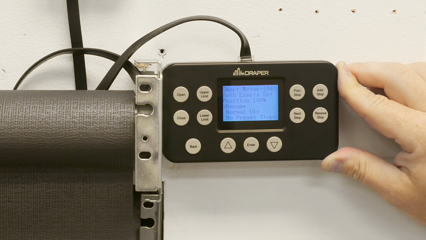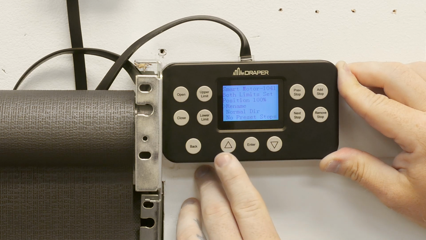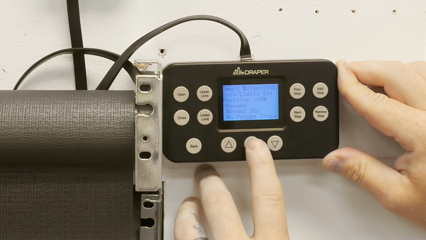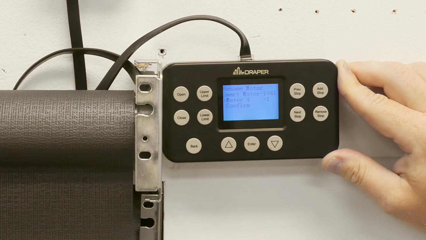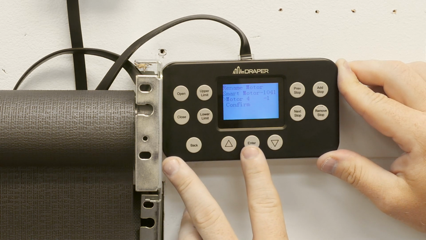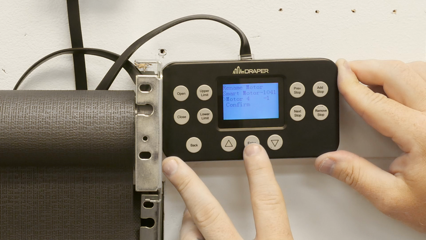To do that, I'm going to navigate using my up and down arrows to the rename menu selection option. I'm going to hit enter. From here, I have the option to change the base name, the numerical value, and the adder. So let's get into this a little more.